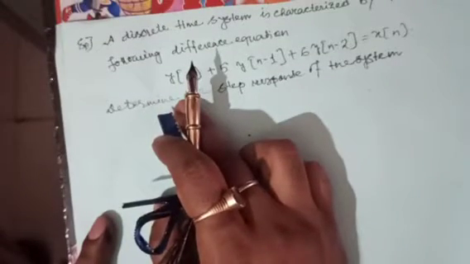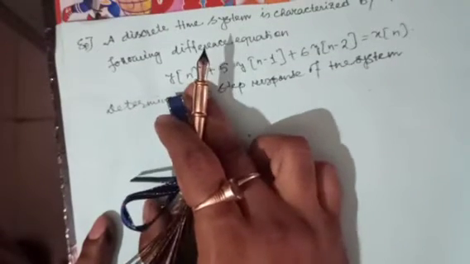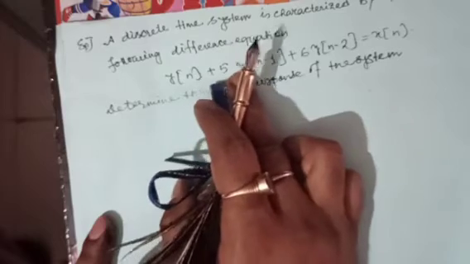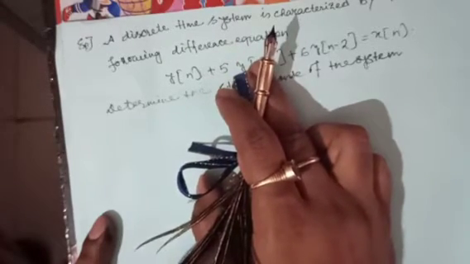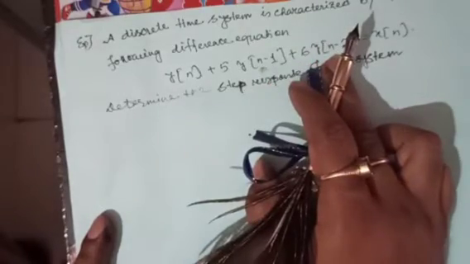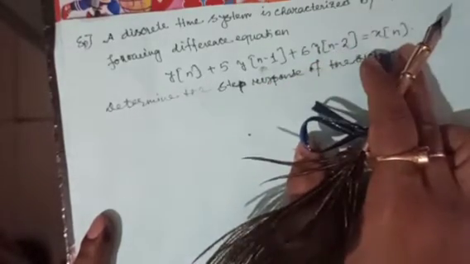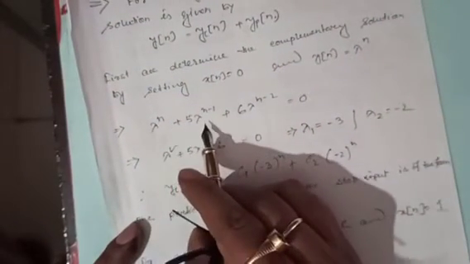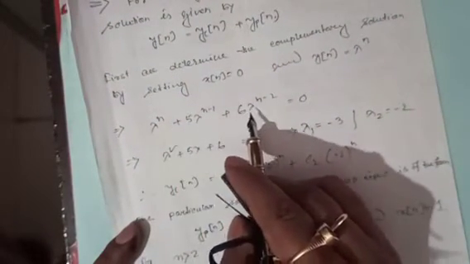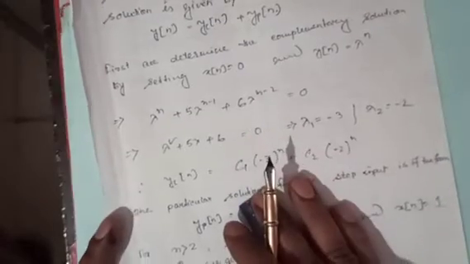If y of n is lambda to the power n when x of n is 0, then from the given equation you will get lambda to the power n, plus 5 into lambda to the power n minus 1, plus 6 into lambda to the power n minus 2, equal to 0.